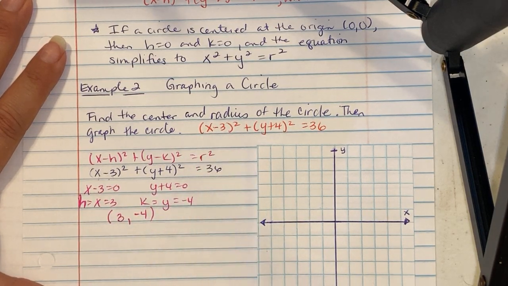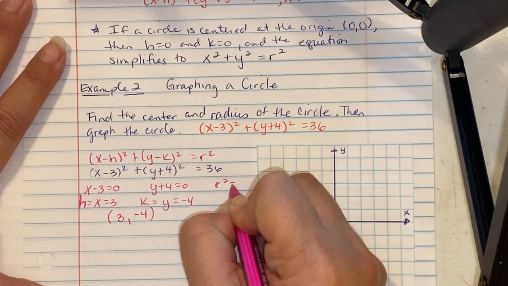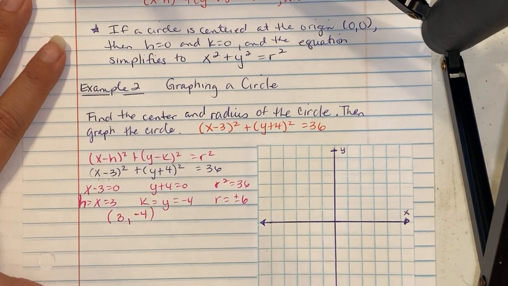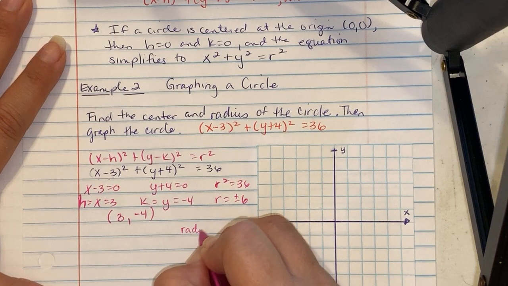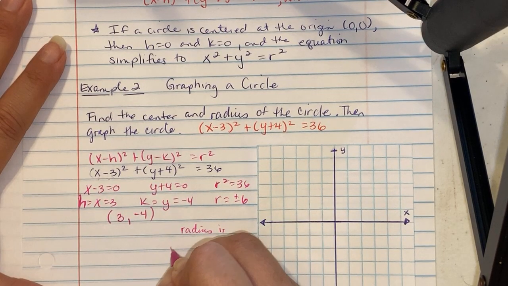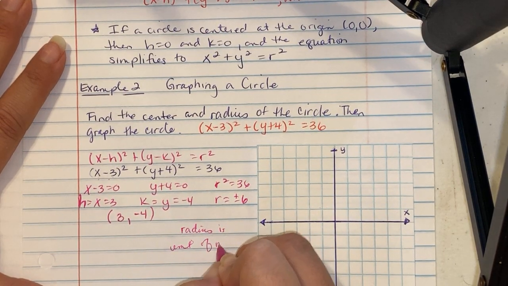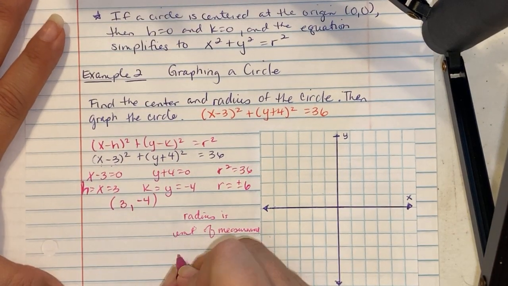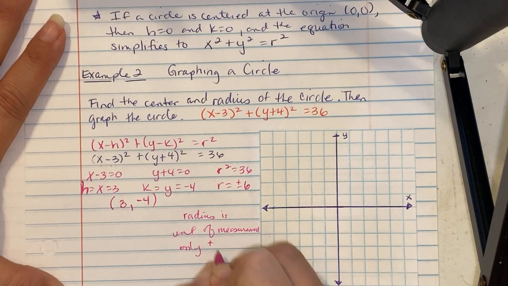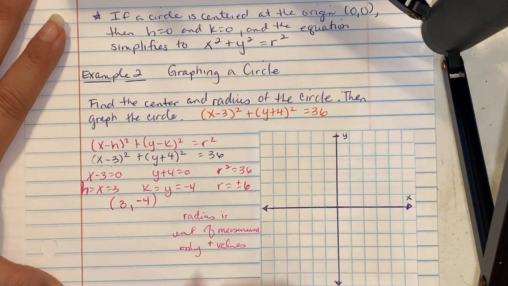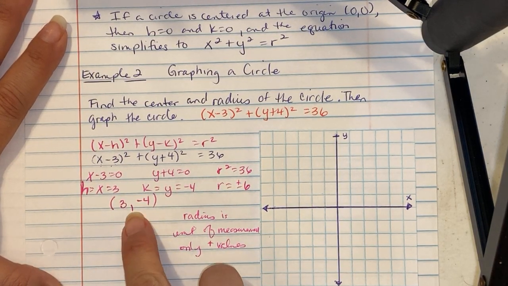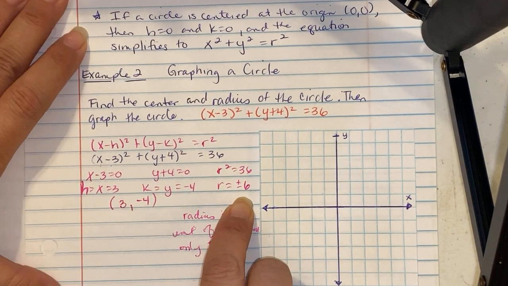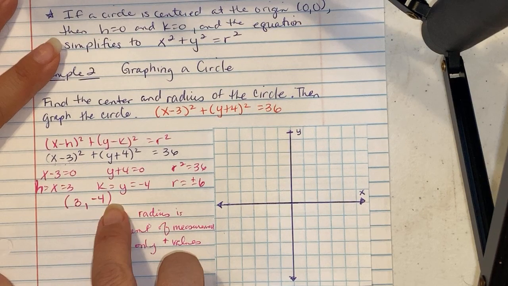Radius squared is equal to 36, so r squared equals 36. r is equal to positive and negative 6. But remember, radius is a unit of measurement, so only positives. So now we know our center point, and from our center, you're going to radiate out 6 units in each direction. So I'm going to put a dot at (3, -4).